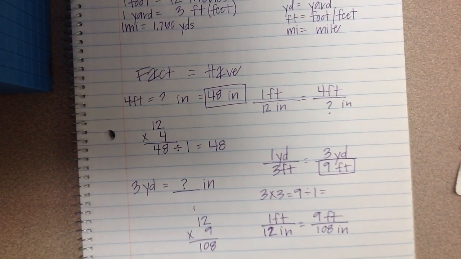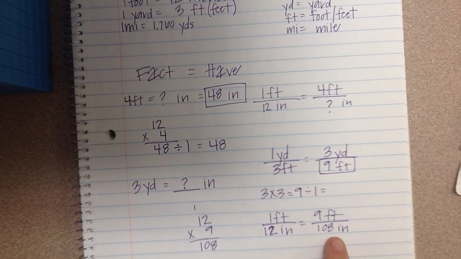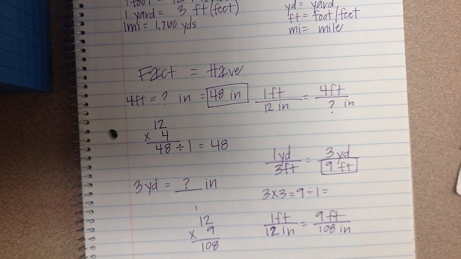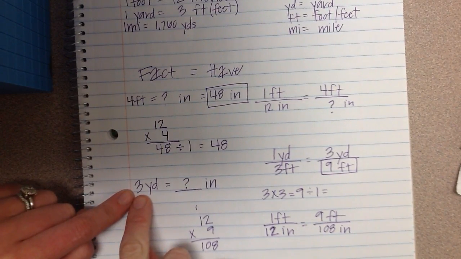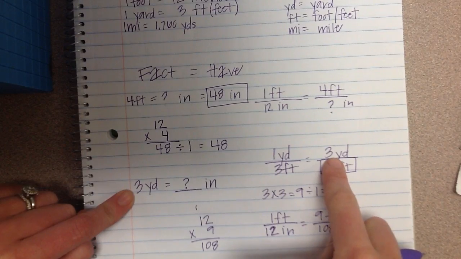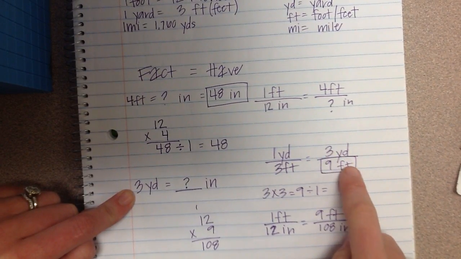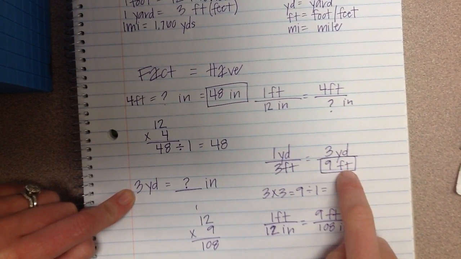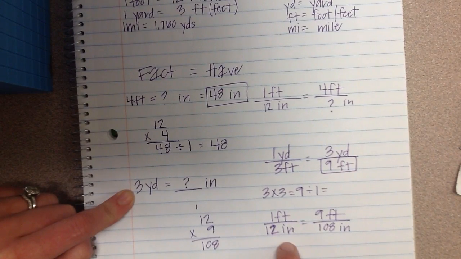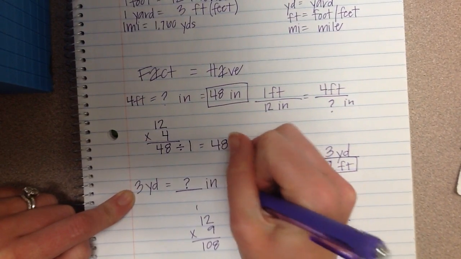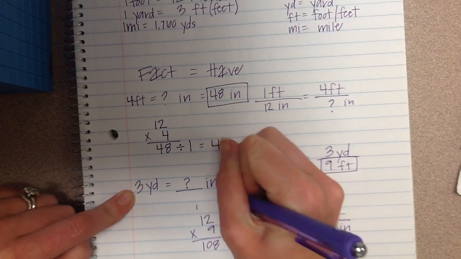Huh. Okay, so 9 feet equals 108 inches. Well, let's think about this. I turn my yards into feet, and then I turn my feet into inches. And I got my answer.